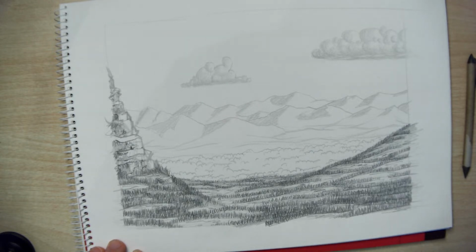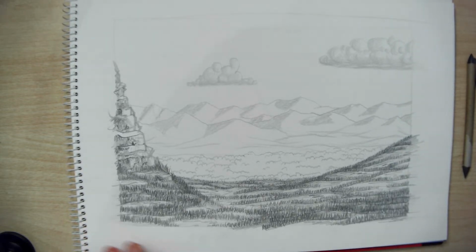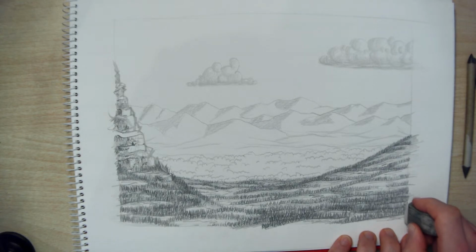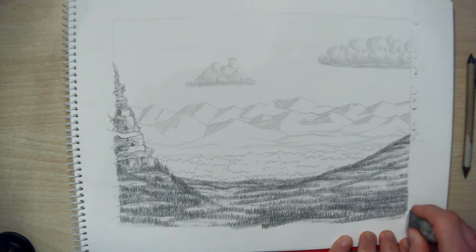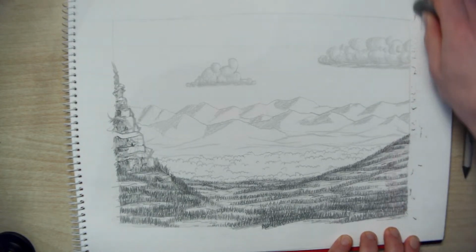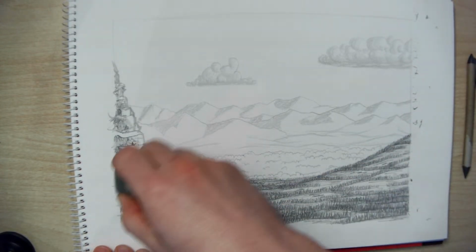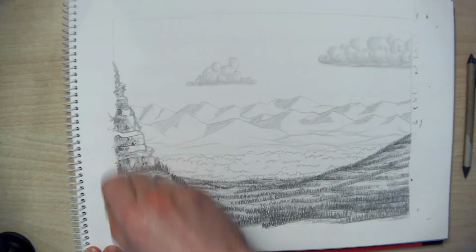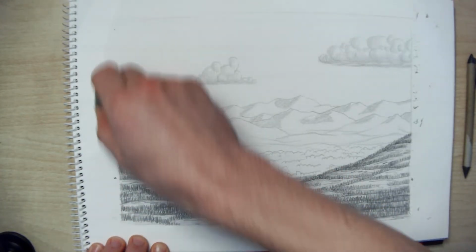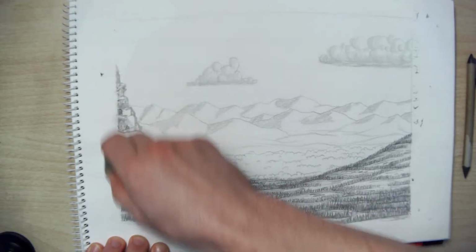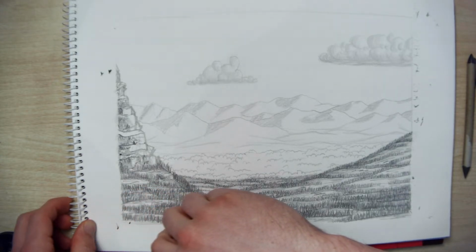All right, there we've got our scene for today. Let's clean up those edges a little bit. Going along here. And along here. Trying to find the distance. Maybe like this. Yeah, I think that's pretty neat. And then going across down here.